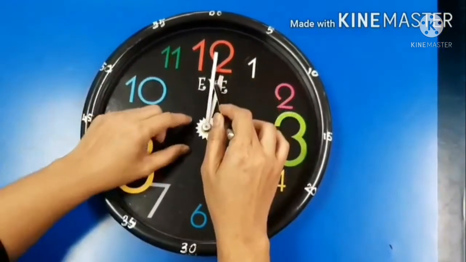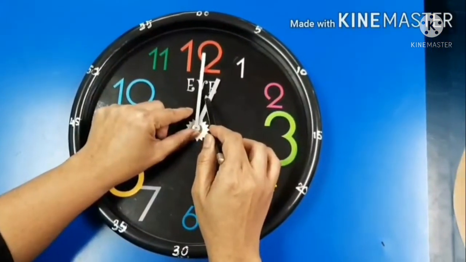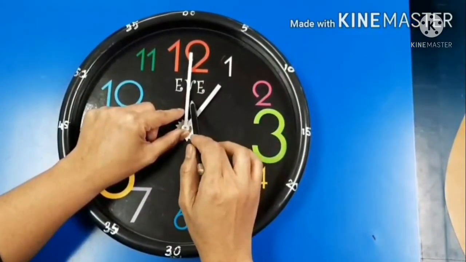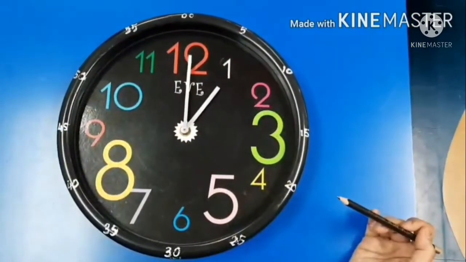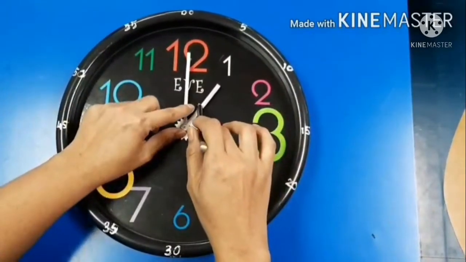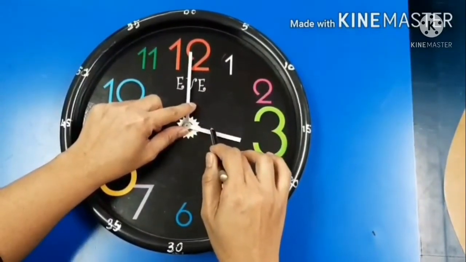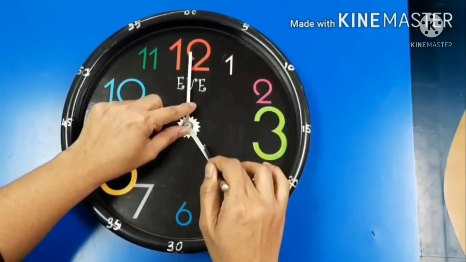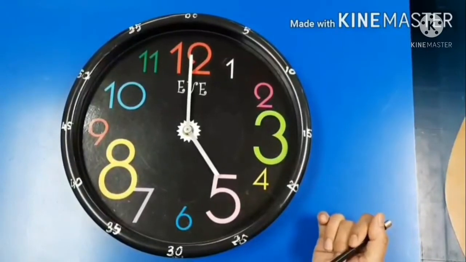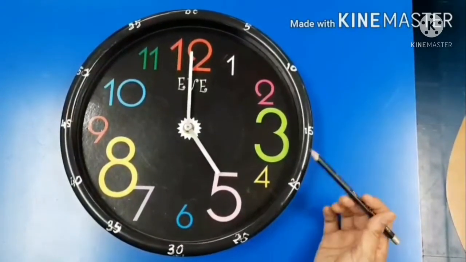The shorthand will show you the hour. If it moves to number 1, this is 1 o'clock. The shorthand will move around the clock. And let's say if it stops at number 5, this is 5 o'clock.